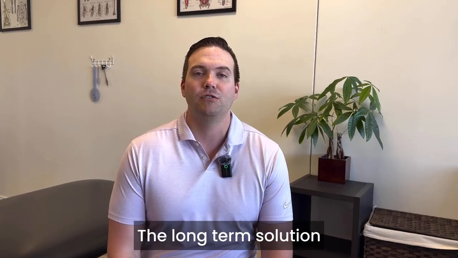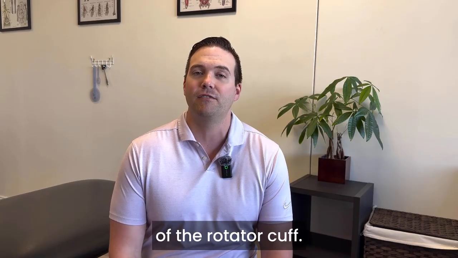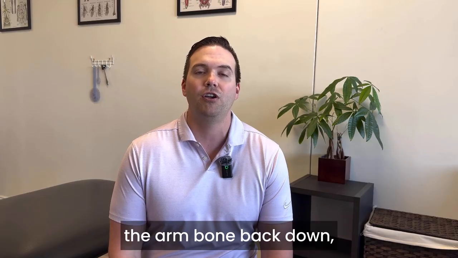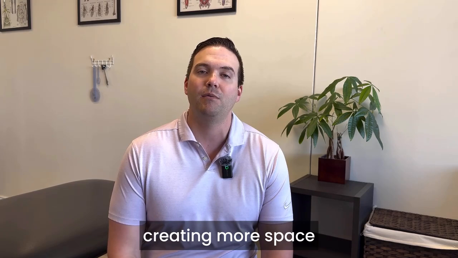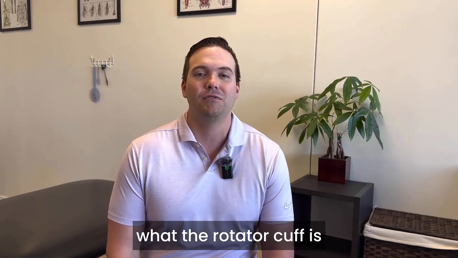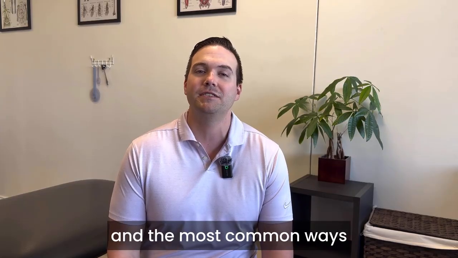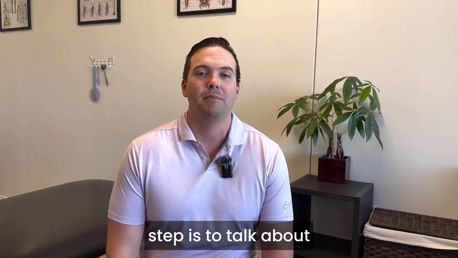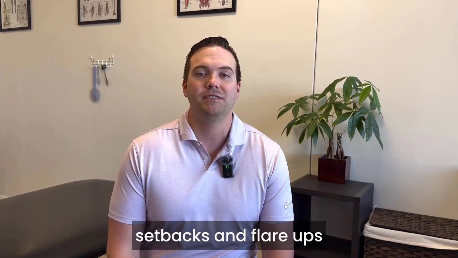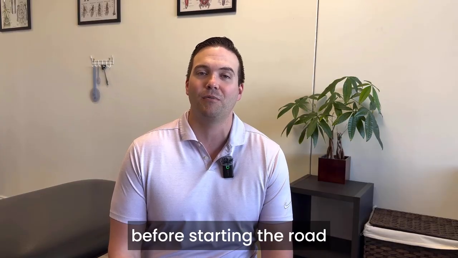The long-term solution for impingement is strengthening of the rotator cuff. Stronger rotator cuff muscles help pull the arm bone back down, creating more space and reducing irritation to the tendons. We just covered a lot of information. Now that you understand what the rotator cuff is and the most common ways it gets injured, the next step is to talk about clinical pearls and what not to do so we can avoid setbacks and flare-ups before starting the road to recovery.